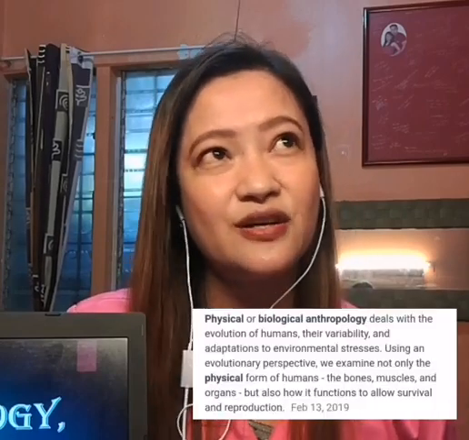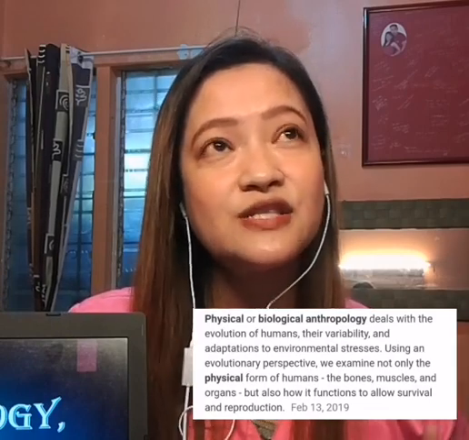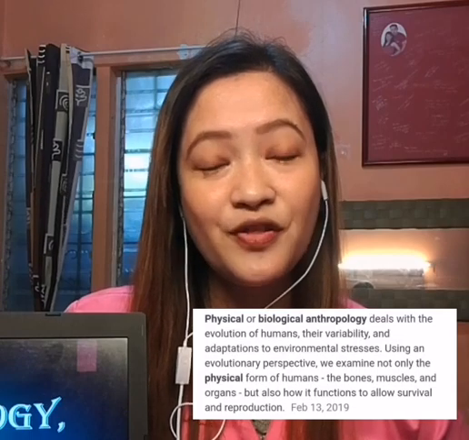Next is physical biological anthropology. So what is physical biological? It focuses on the origin of man, the human evolution, adaptation, and variation over time. How is a man developed? That is being studied in physical and biological anthropology. How was its adaptation? How was its environment? The physical environment specifically. So that is being studied in physical and biological anthropology.